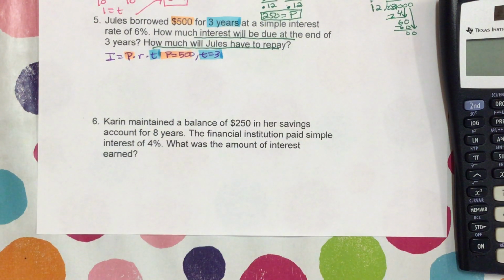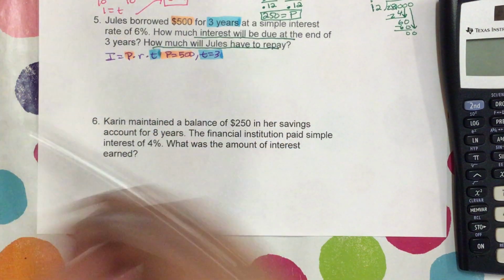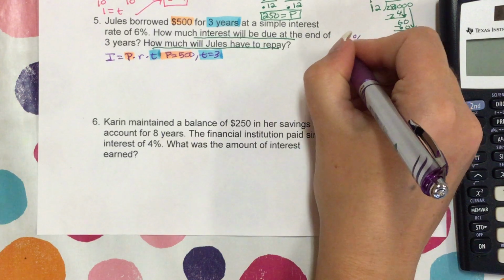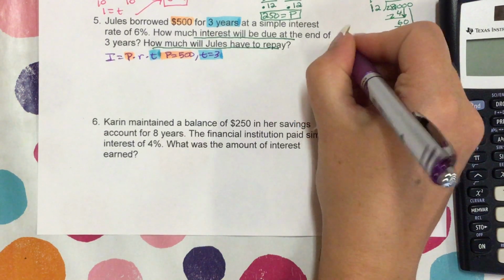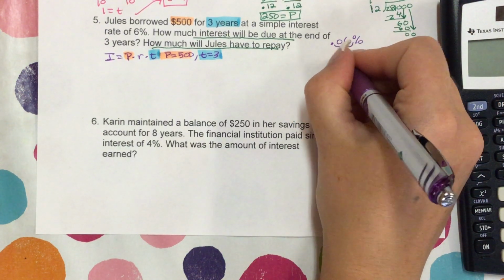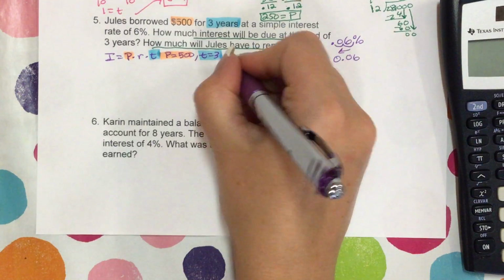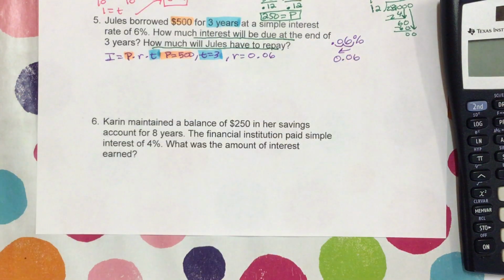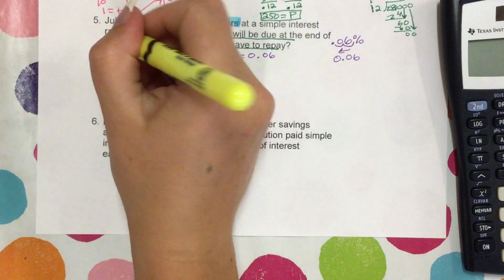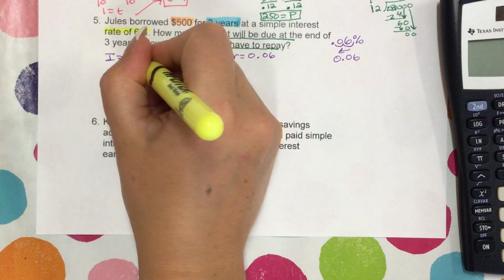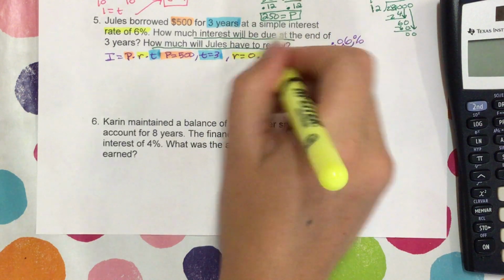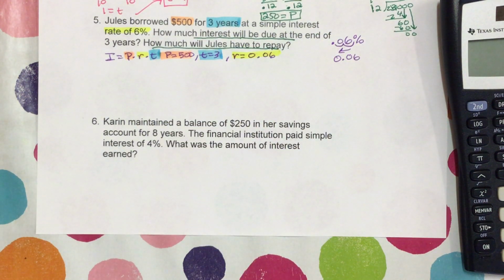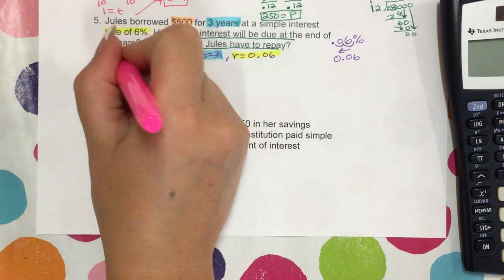At a simple interest rate of 6%. So our rate is 6%, but we need to change that into a decimal. So we're going to move it 2 places to the left, and that ends up being 0.06. So our rate ends up being 0.06. Now we need to figure out the interest. That is the thing that we do not know, so we need to figure that out.